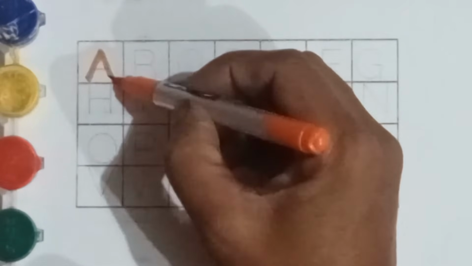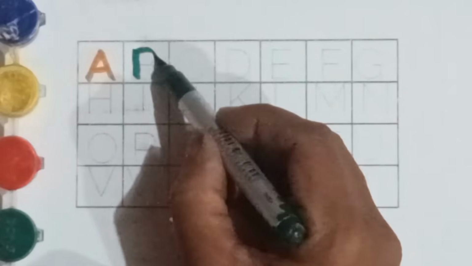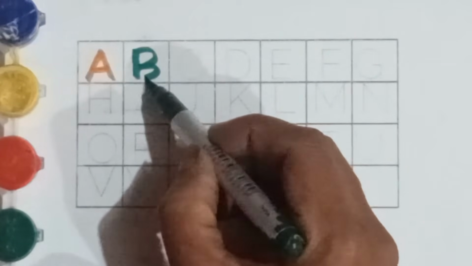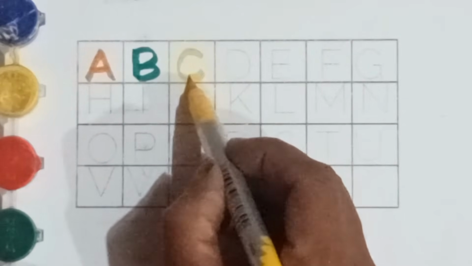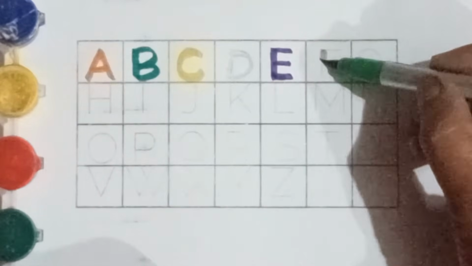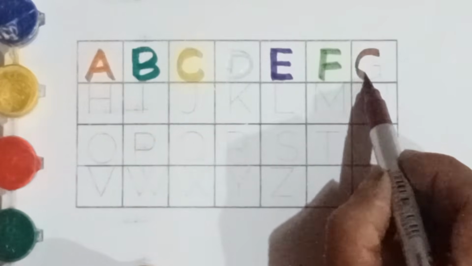A for apple, B for banana, C for cow, D for donkey, E for elephant, F for finger, G for glass.